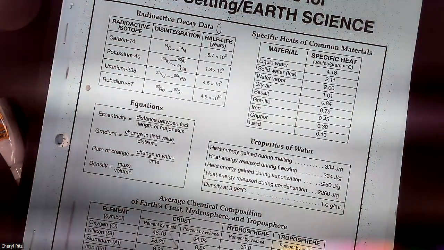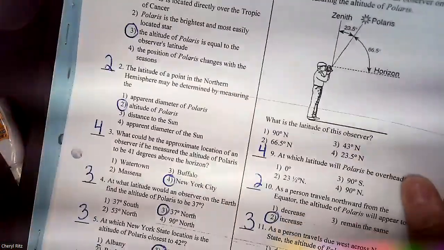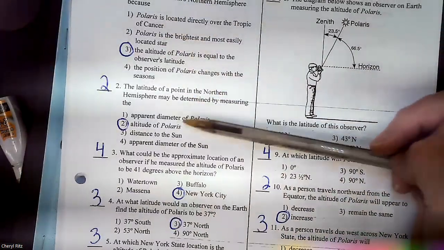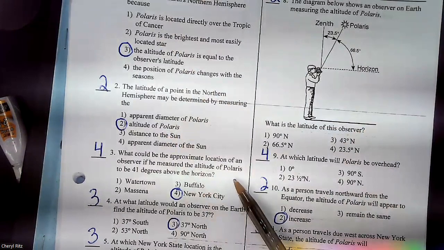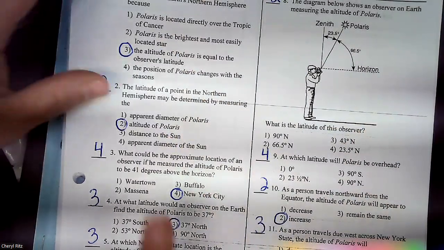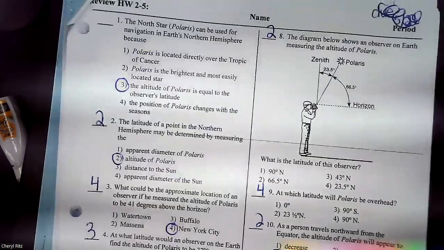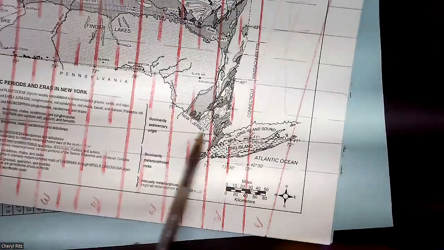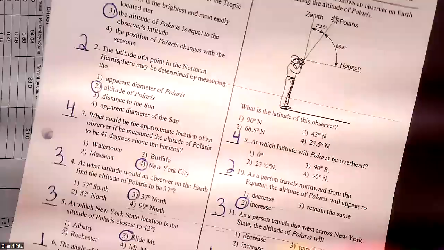All right, so going through the multiple choice rather quickly here. Altitude of Polaris is always equal to your latitude, answer 3. Again, altitude of Polaris is equal to your latitude, answer 2. So if you know that altitude of Polaris equals your latitude, let's do this one. What is the approximate location of an observer if he measured the altitude of Polaris of 41 degrees? So we have to go to the New York State map. Altitude of Polaris equals your latitude. So 41 is down here, down near New York City and Riverhead. Hopefully one of those two were the choice.